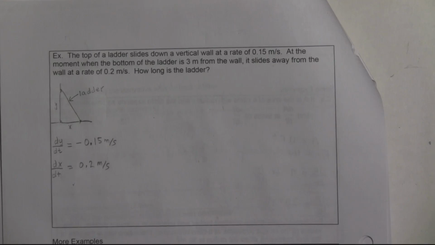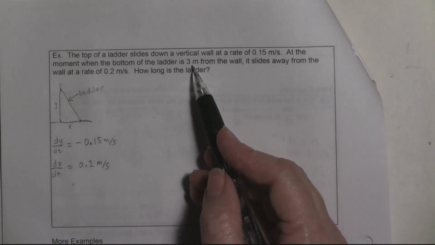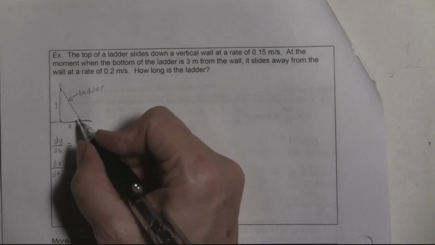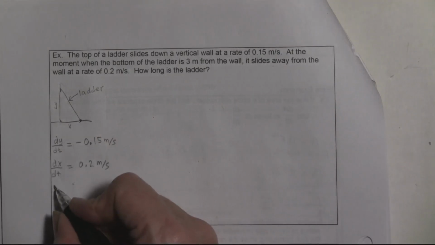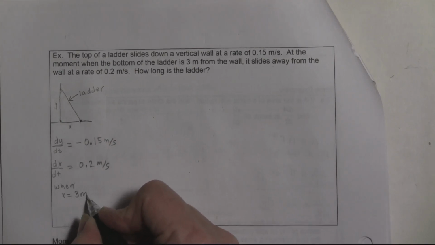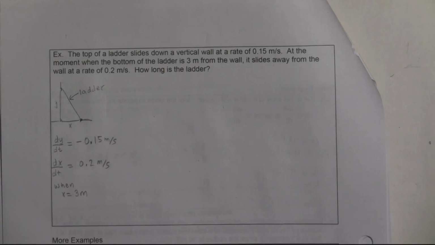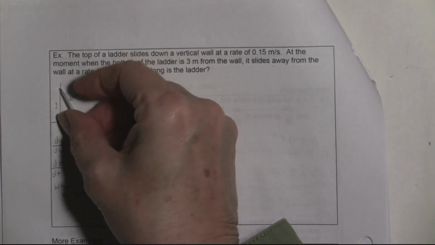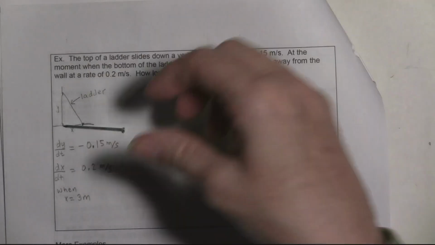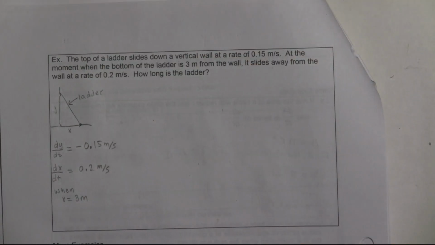Okay, so now it says when the bottom of the ladder is 3 meters from the wall. So this is the bottom of the ladder. And so we're finding this when x equals 3 meters. But x is not always 3 meters because that ladder is starting off kind of upright. And as it slides down the wall, it's becoming, until it hits down. And so x is actually changing. Okay, so that's kind of our story there.